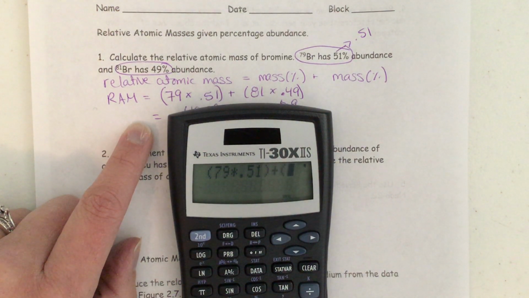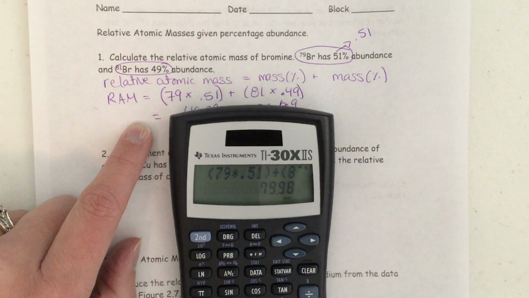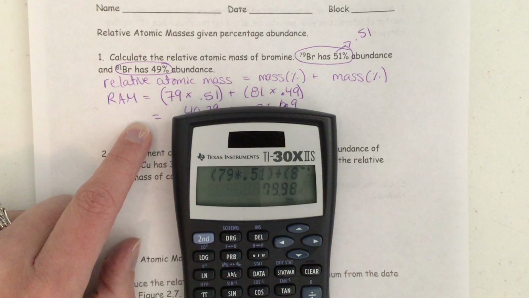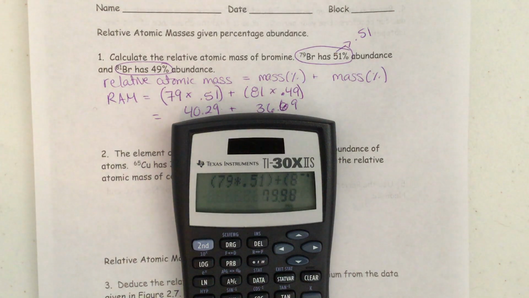I'm going to add to it the other set of parentheses, 81 times 0.49, and close that set. Bam, it does all of my math for me, so I don't have to write down the answers in between and retype everything in. In fact, the less you're typing in your calculator, the better, because the more numbers we type, the more likely we are to make a mistake.